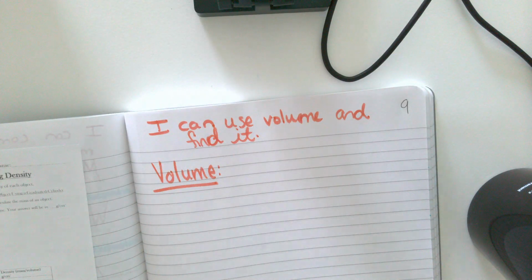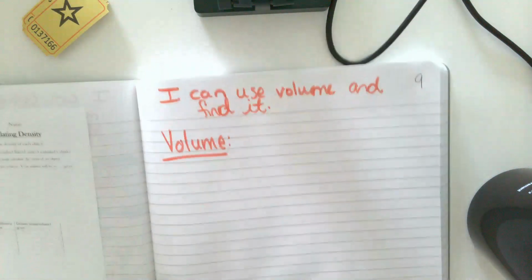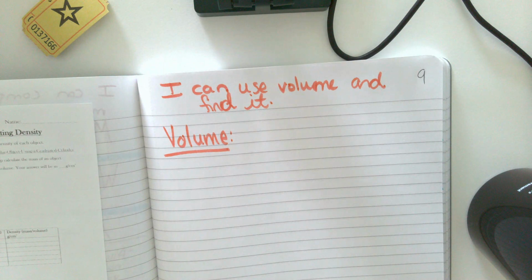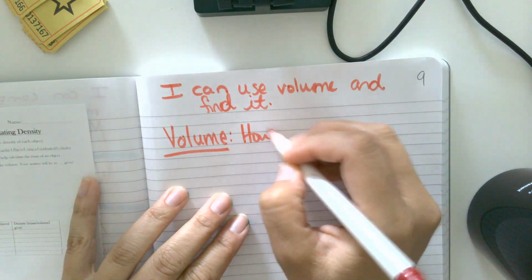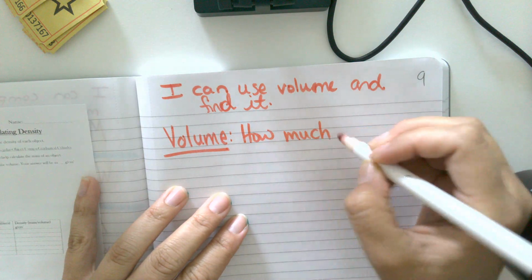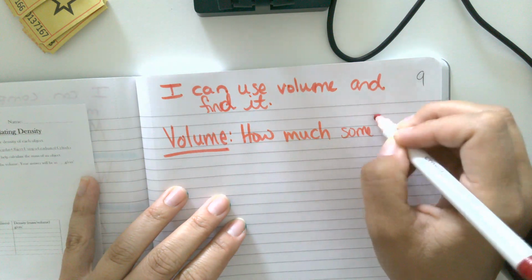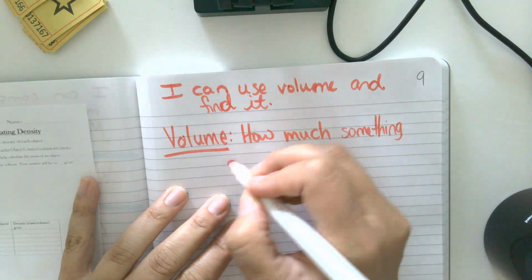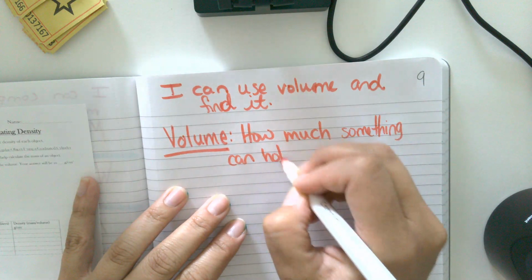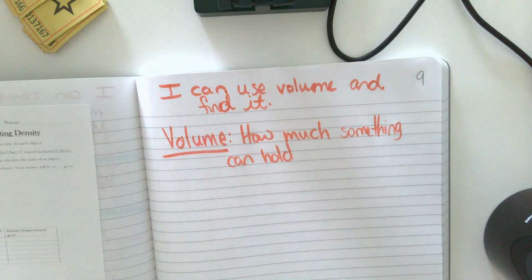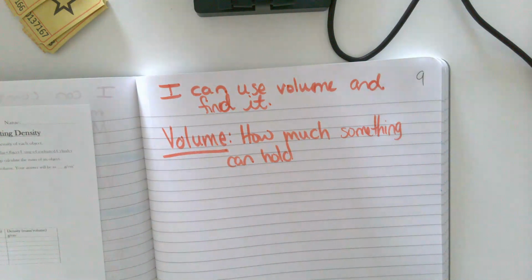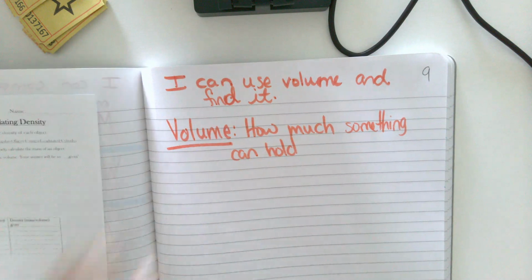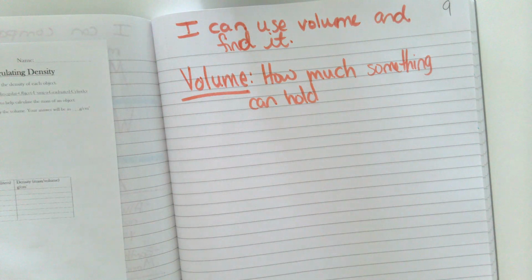Okay, so I can use volume and define it. So volume is how much something can hold. So it's how much something can hold, how much matter is inside of it. Like in math, towards the end of the year, we'll be doing surface area. Surface area would be the outside, what you could touch of a figure. Does that make sense? The outer edge.